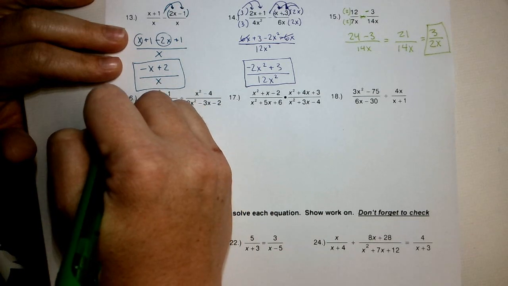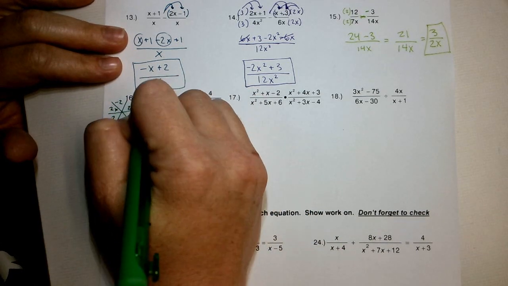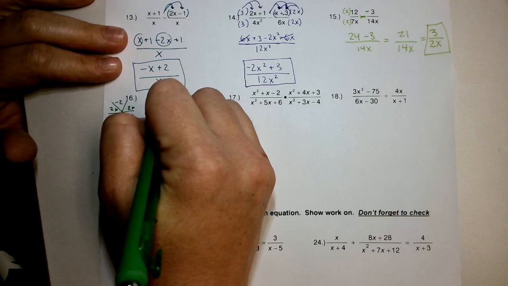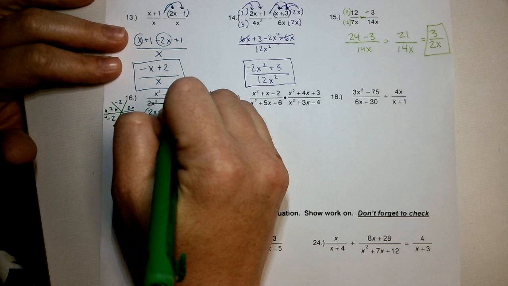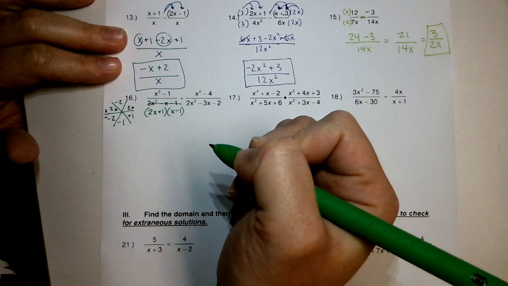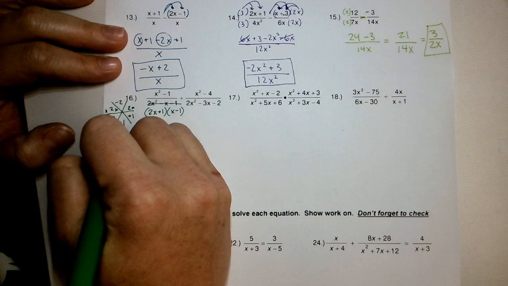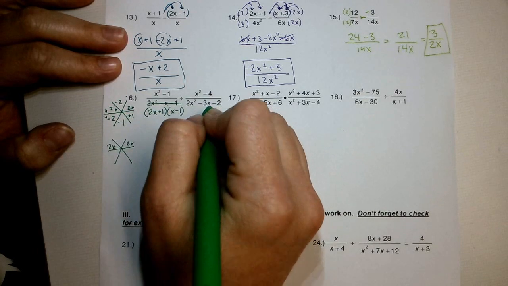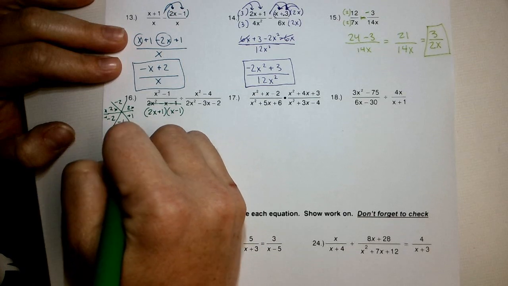So this is going to be a negative 2 and a positive 1. So 2x plus 1. And that's actually going to simplify to x over negative 1, so x minus 1. Now for that one, I have 2x, 2x, 2 times negative 2 is negative 4, b is negative 3, so it's going to be negative 4 and positive 1.